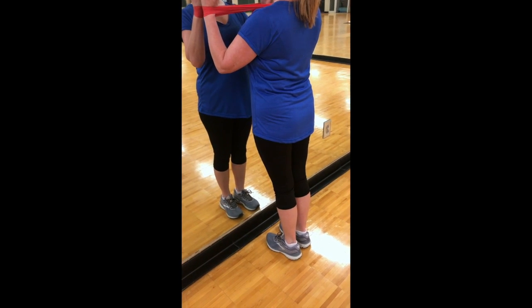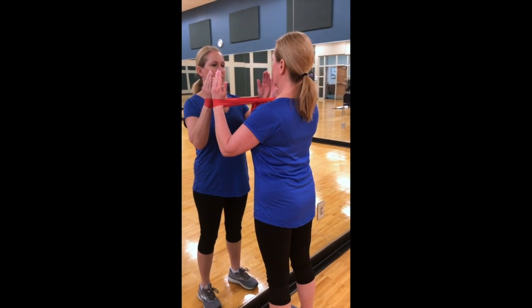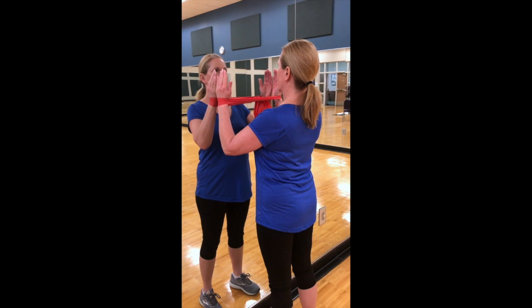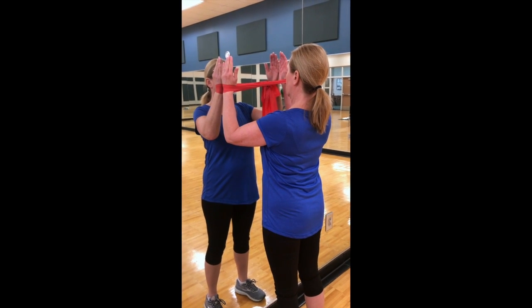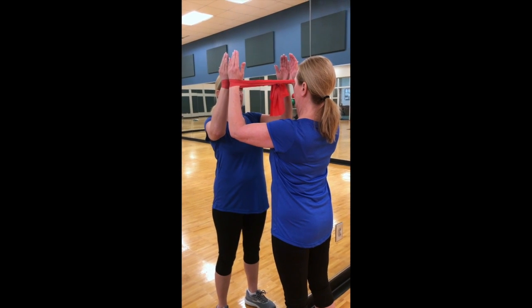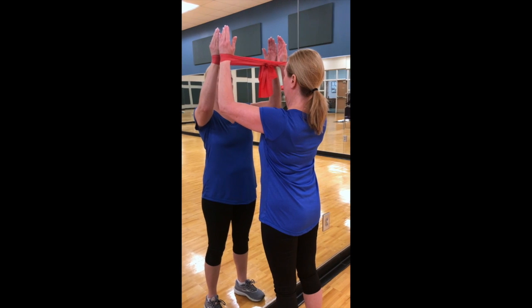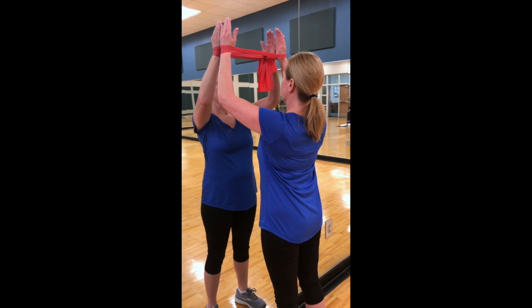The next thing that we moved into was wall walks. With this, you just get a TheraBand. A way to increase it would be to change the color of the band. So in this case, I chose red, but for other cases, you could have a little bit thicker of a band. So she's just gonna go slowly up the wall.